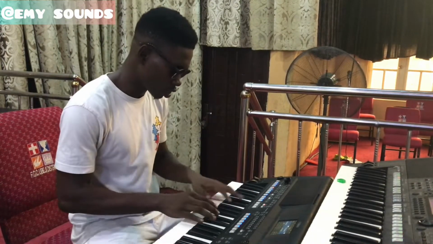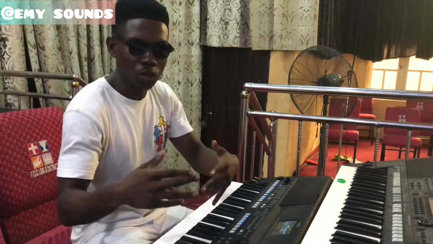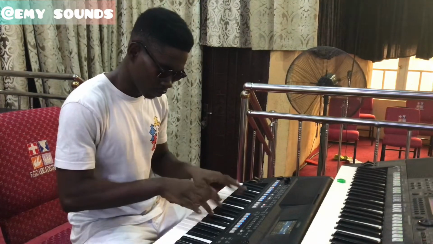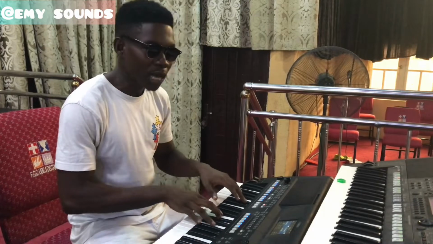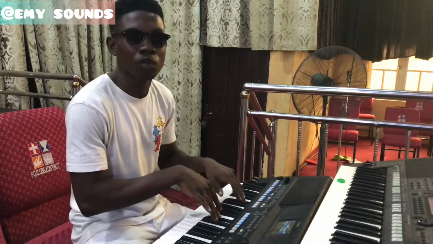Okay, now let's just take for example. Now I know the key is F sharp, but while the singer is singing normally, I don't know the key. So let's say I hit a random key. Now I just hit the C sharp button. Now this button is actually the fifth note of the F sharp.